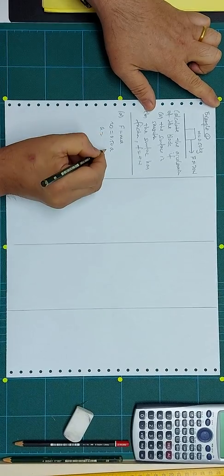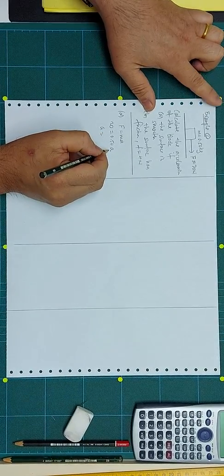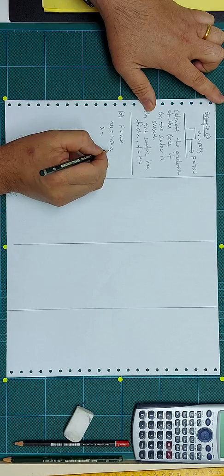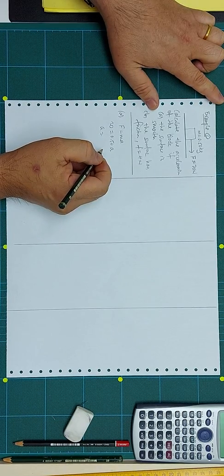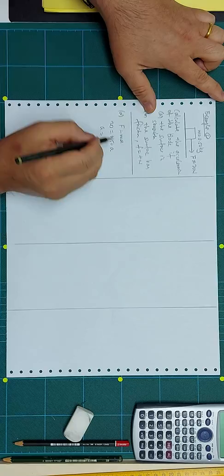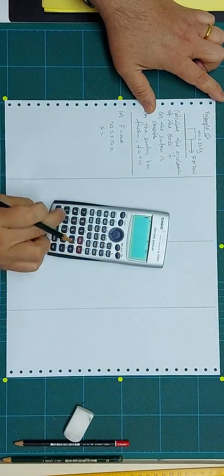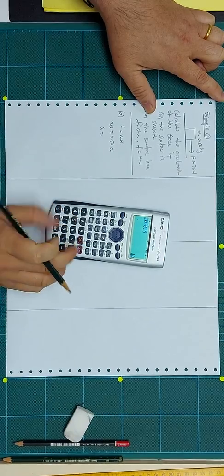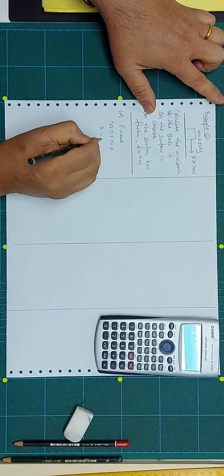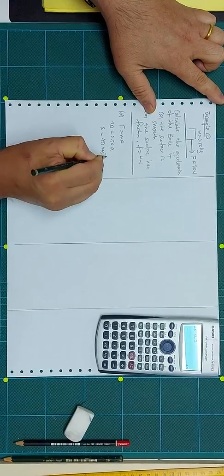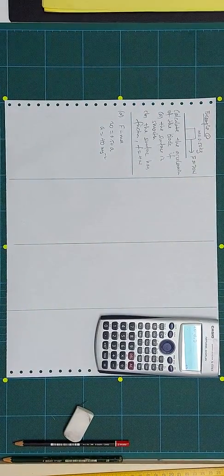So a is 20 Newton divided by 0.5, a huge value, 40. We have 40 meters per second squared. So the acceleration is huge.